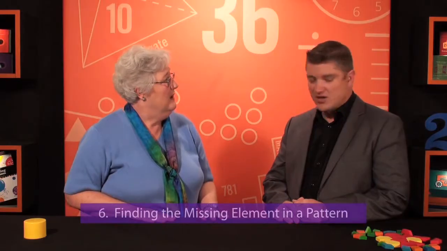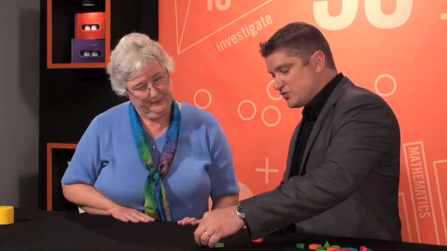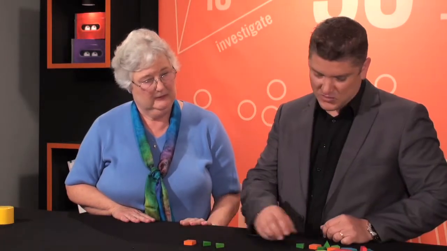James, that was extending a pattern. Now we're going to move to finding the missing element in a pattern. Yeah, I know what to do here. I guess to quickly make a pattern, if you have two triangular pieces, a square shape, another triangular piece, and a square shape.